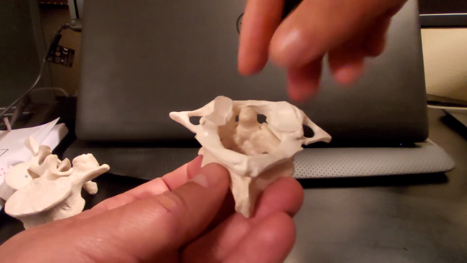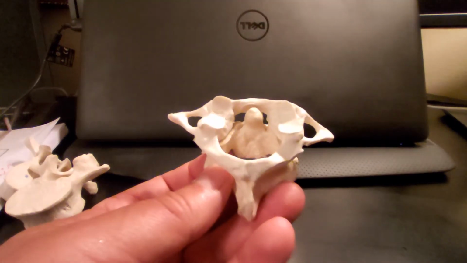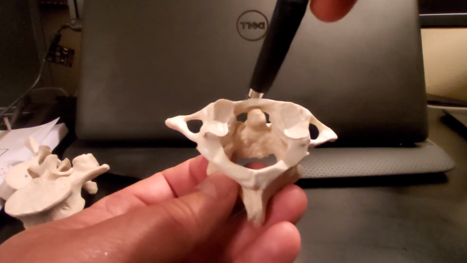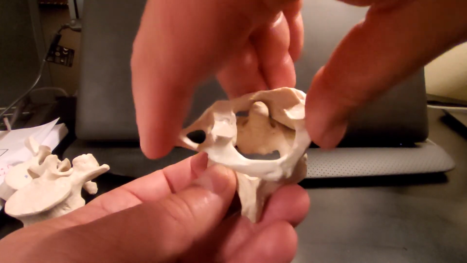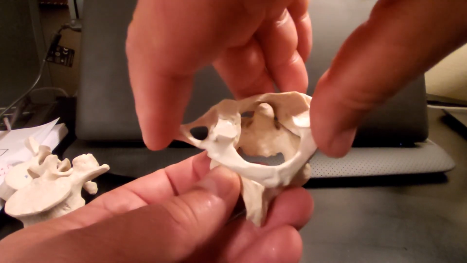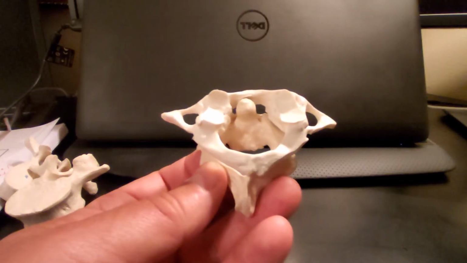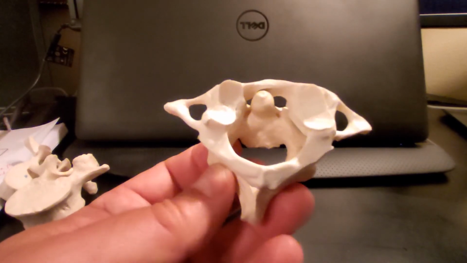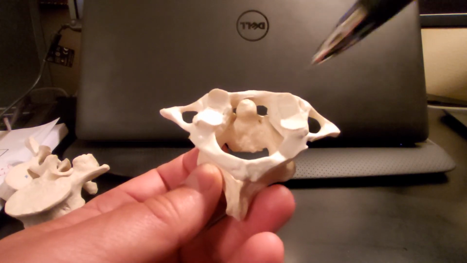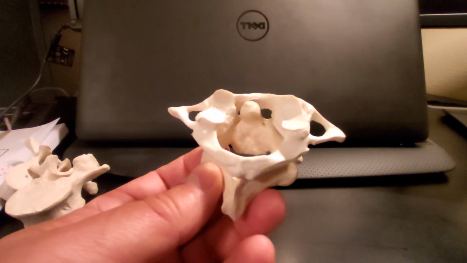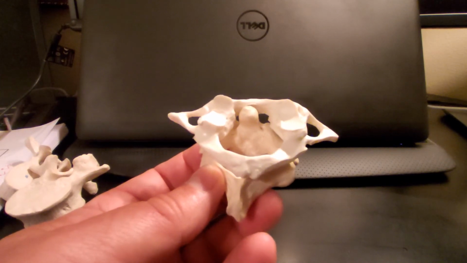The dens is facing forward. That is the anterior portion up here. So when your neck turns, like in saying yes and no, it's going to rotate like that. Your occipital condyles with the C1 or atlas. And the occipital condyles is for shaking your head yes, no, or tilting it side to side.